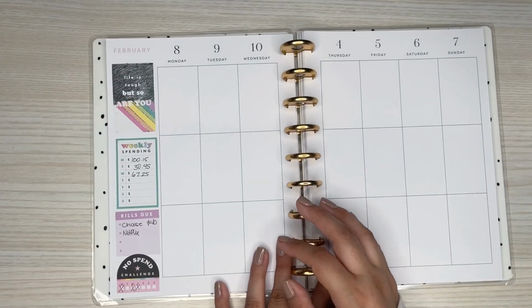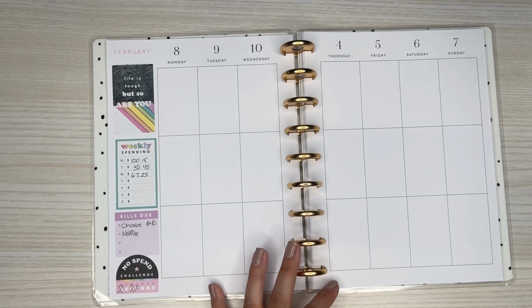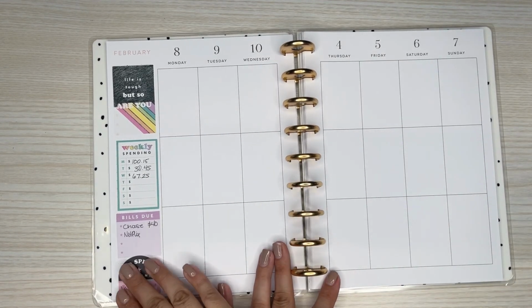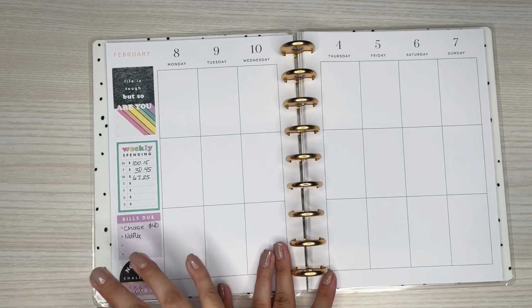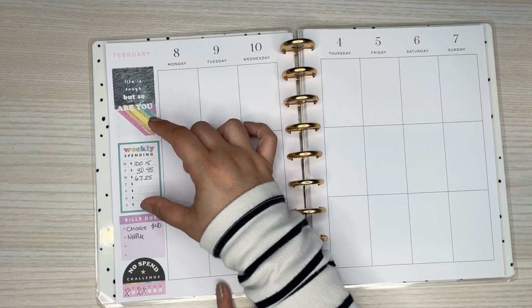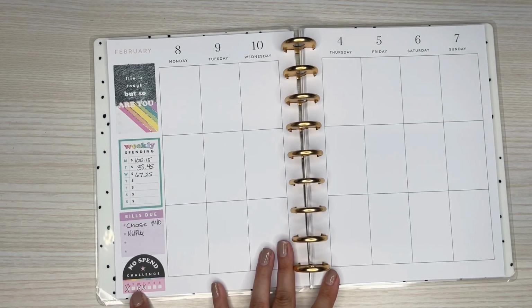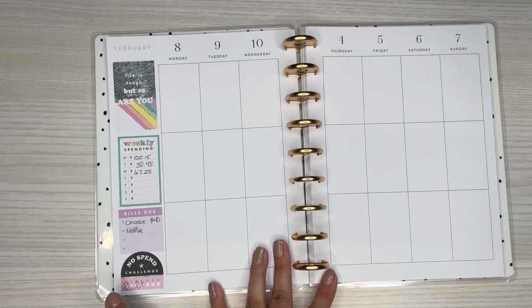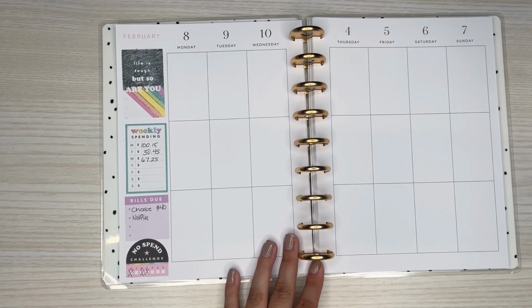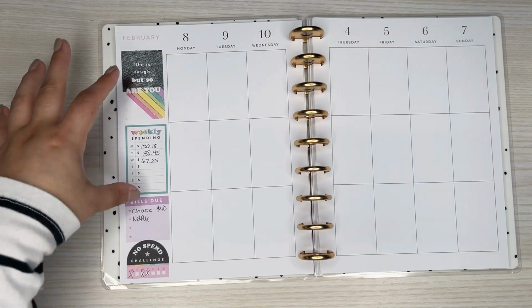The other way, I used to do this when I first started planning. I used to focus on my budget before I had a budget planner. I used to use my sidebar for budgeting. So I would have a little weekly spending section. I like doing no spend challenges, even though I'm terrible at them. I do try to attempt to do them from time to time. And just focus on budget over here.